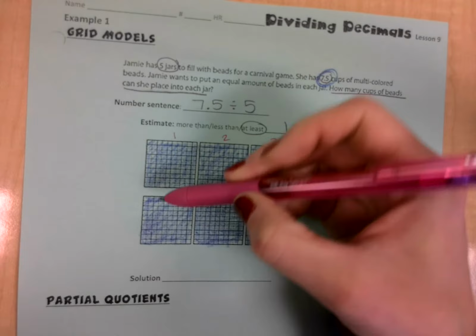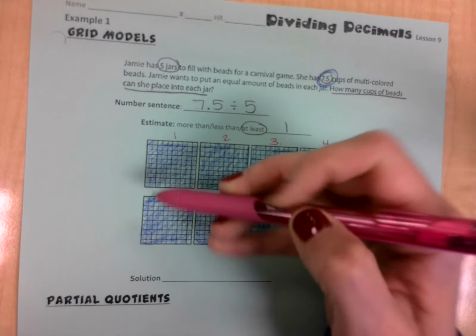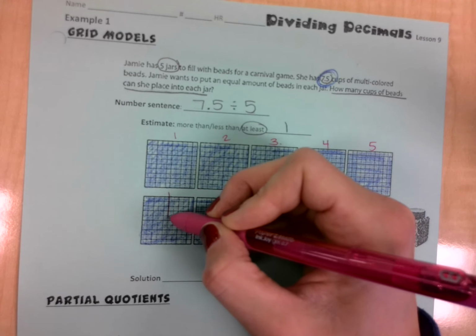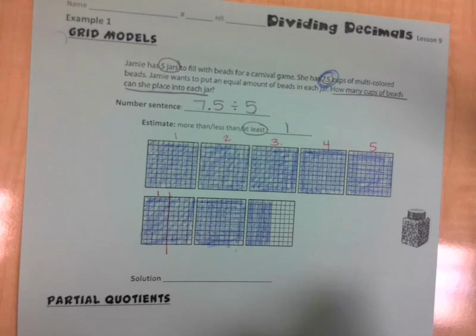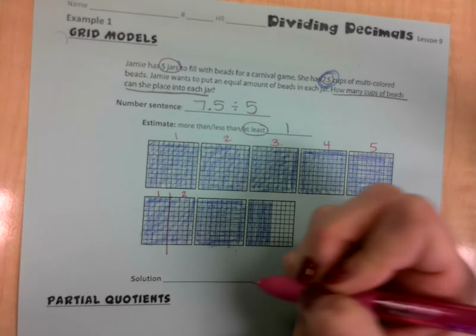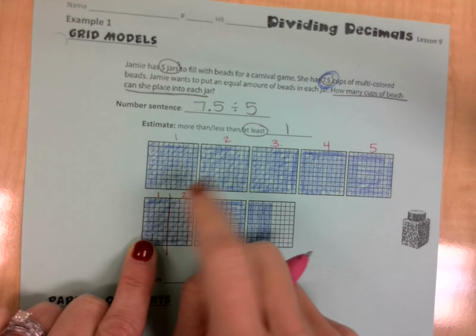Let me make sure I counted that right. And I can show this divide, 1, 2, 3, 4, 5, by separating these holes. Okay, so now this is my other cup. This is a second one. So you see how I put those into a jar? This is another one into a jar.